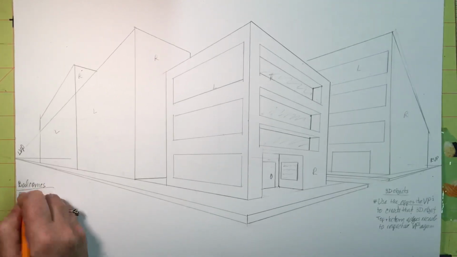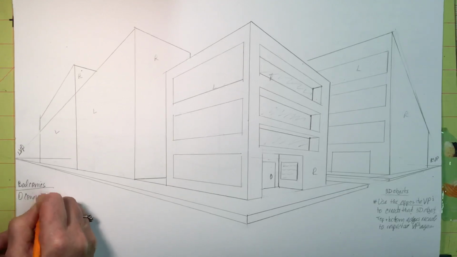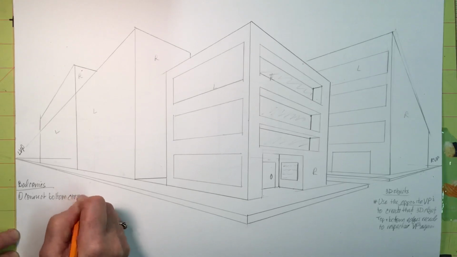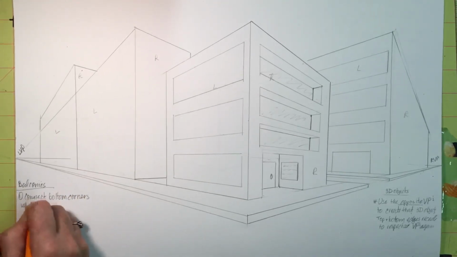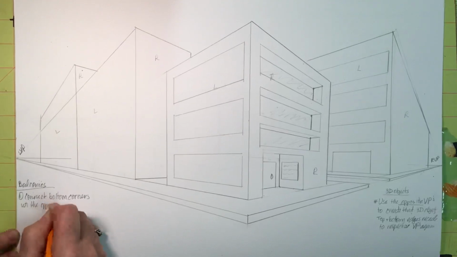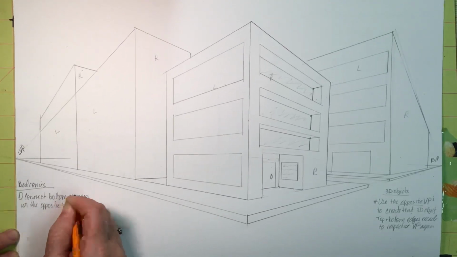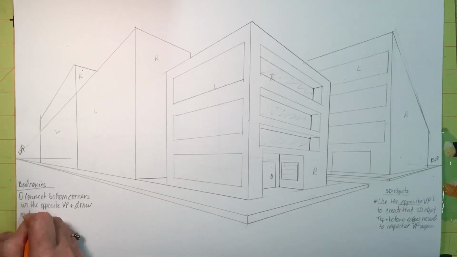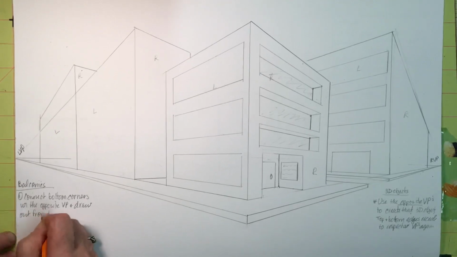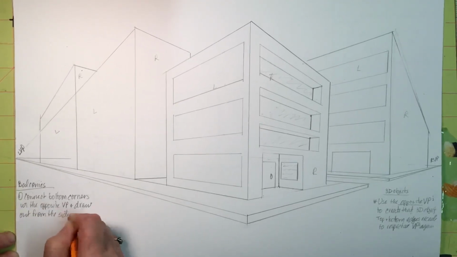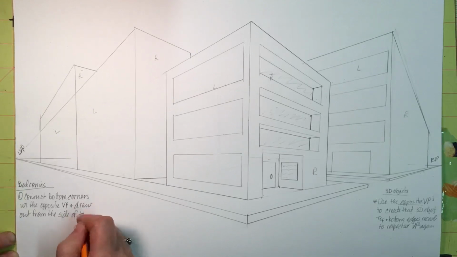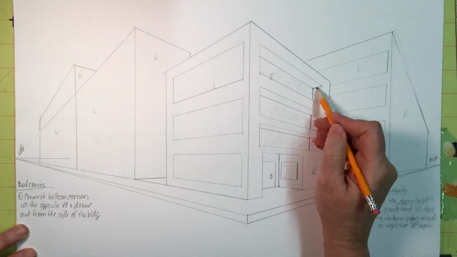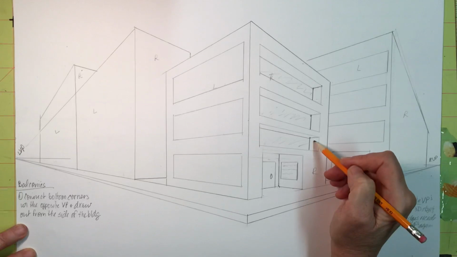So step 1 is to connect the bottom corners with the opposite VP and draw out from the side of the building. So here's where it differs, right? We drew the line into the window when we pushed the windows in.